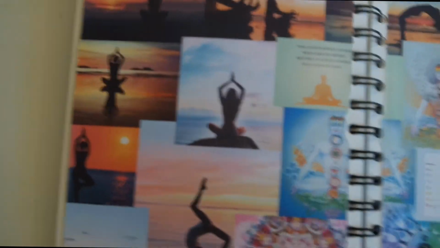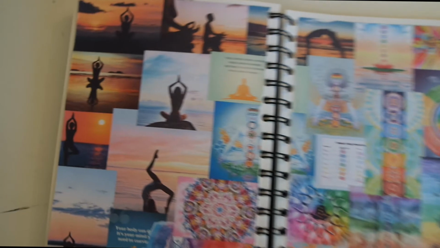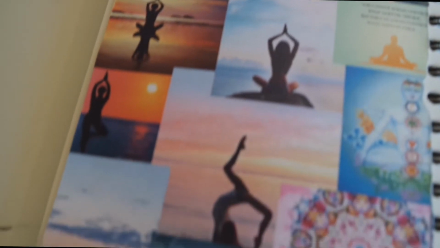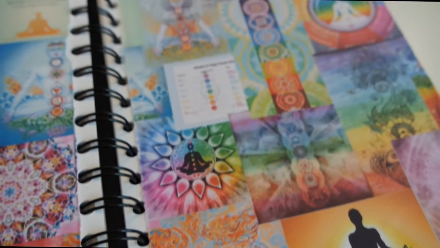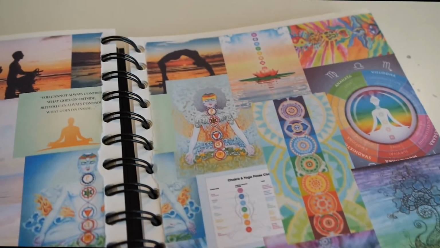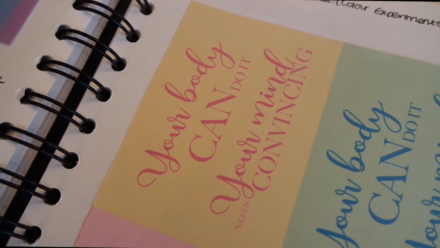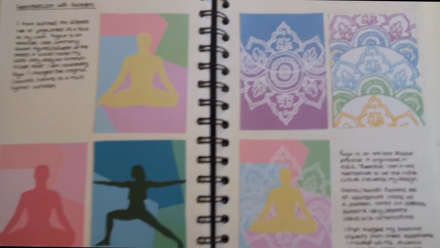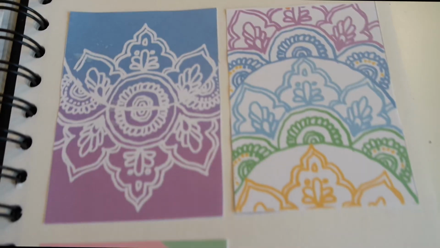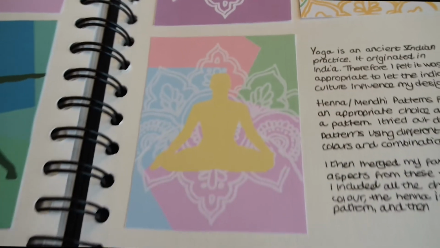For my final card, I wanted to celebrate yoga. Therefore, I created a visual mood board that explores yoga poses, as well as some of the teachings of yoga, such as the chakras and the colours that they all form. I decided on my internal message within the card and explored different colours. I created these thumbnail sketches all in Photoshop, exploring yoga poses and henna designs.